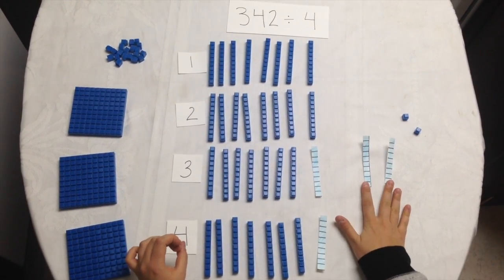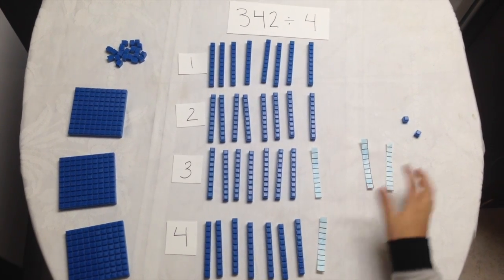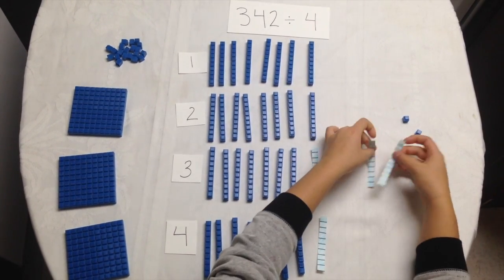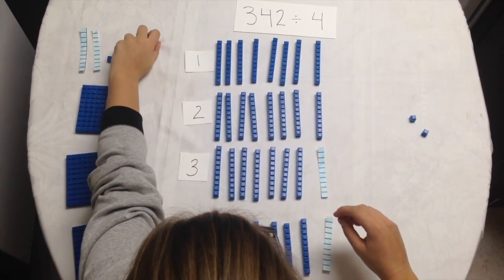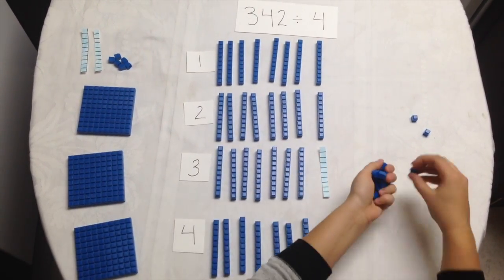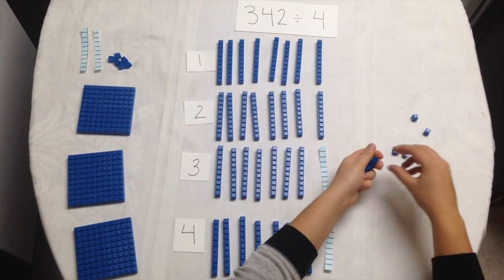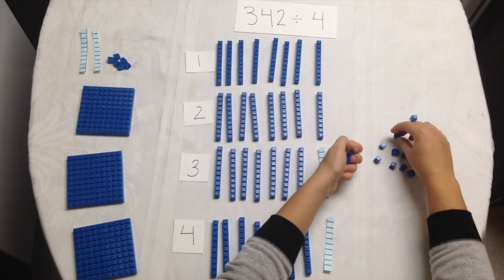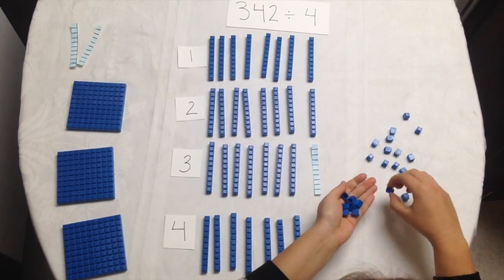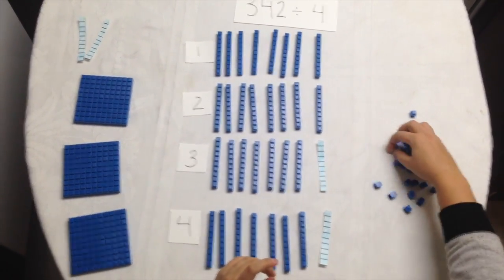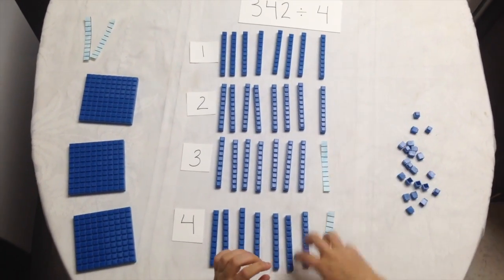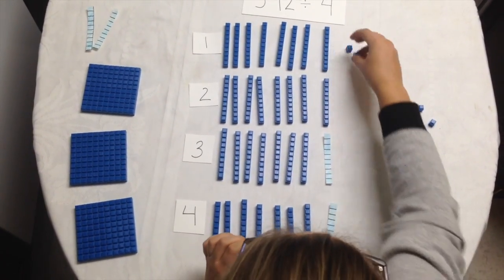So now I'm going to need to trade these two 10 pieces for individual unit pieces. So I'll trade these. One, two, three, four, 5. So now I will divide these into my 4 groups equally again.